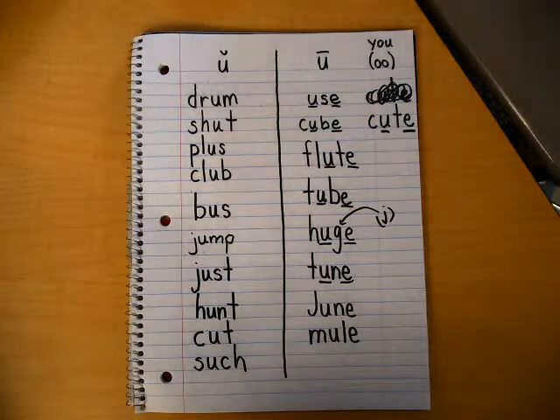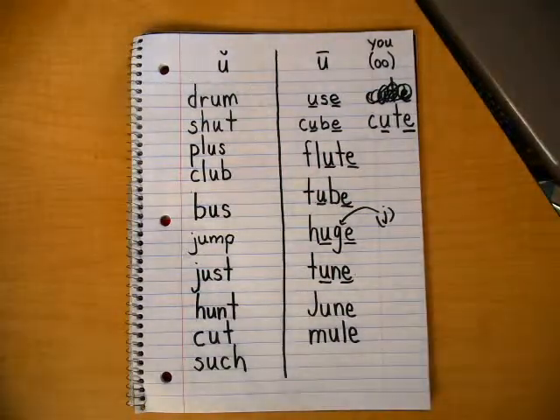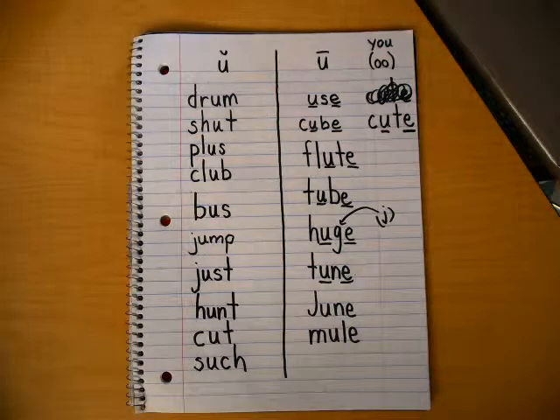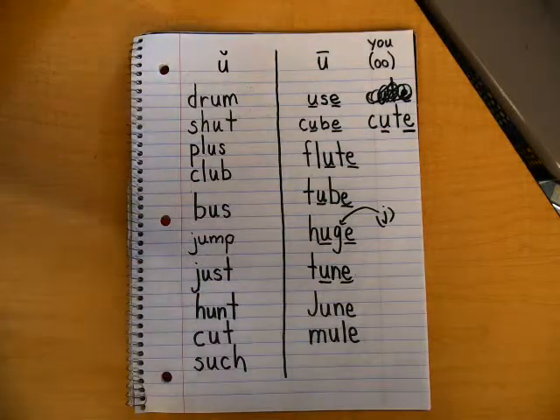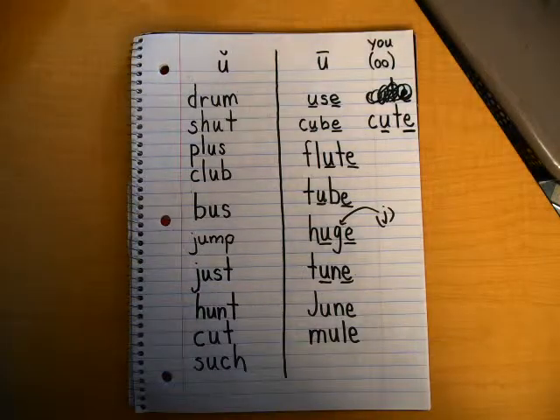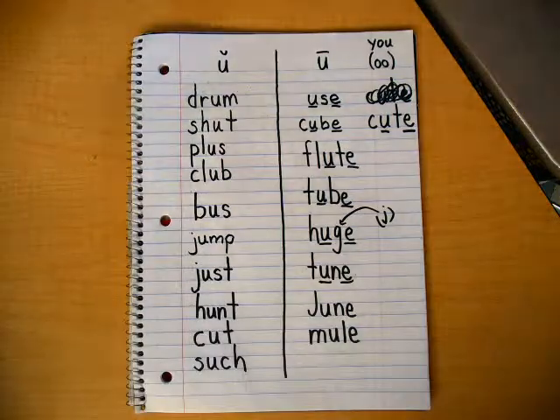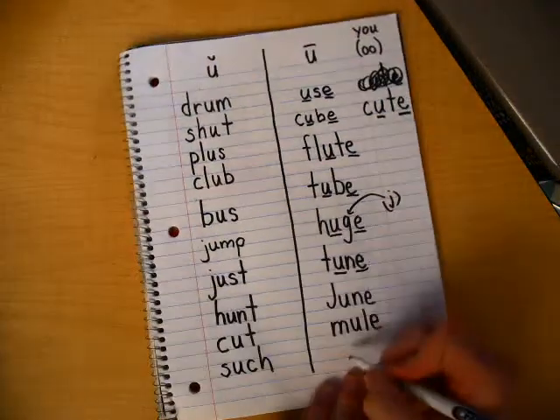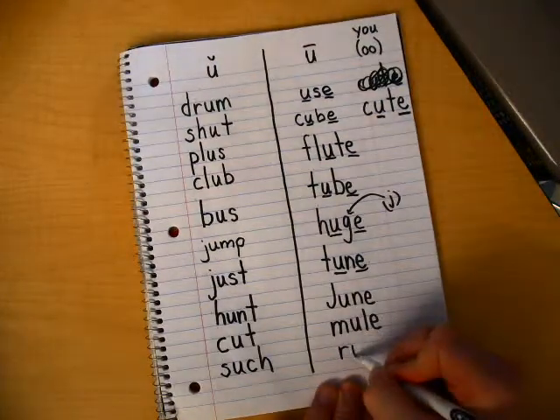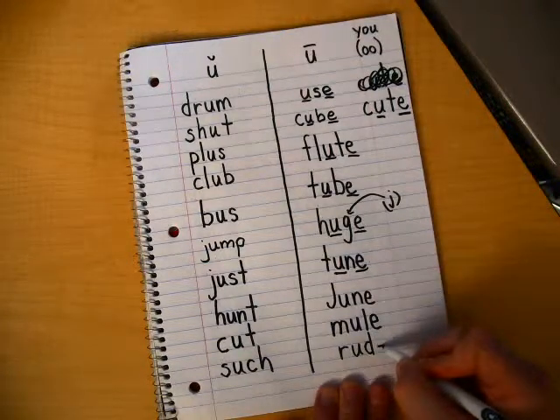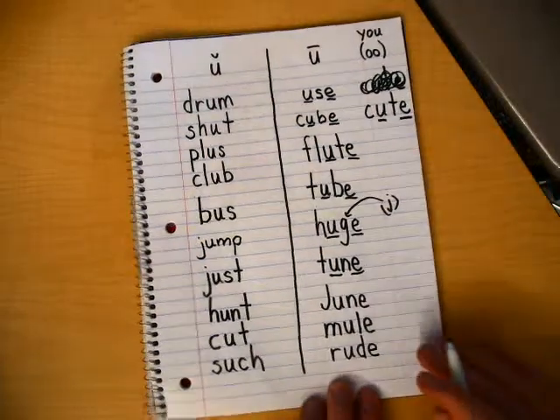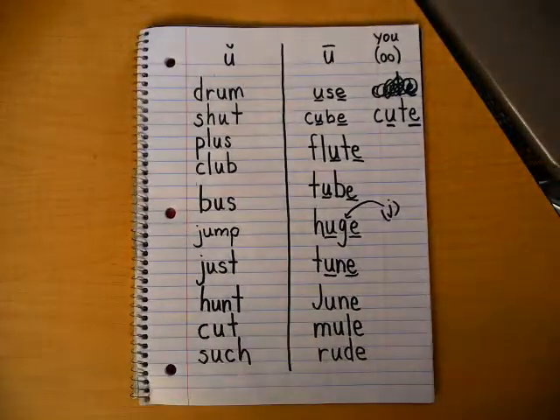Rude. Do you hear an uh or an ooh in rude? You should hear an ooh. And make sure you double check your spelling with mine or on the spelling paper, okay? I want to make sure you get the words right on the practice here. Rude. Alright, and your next one.